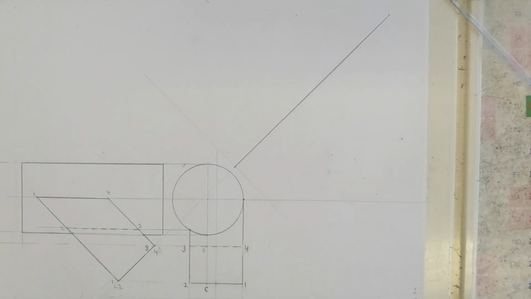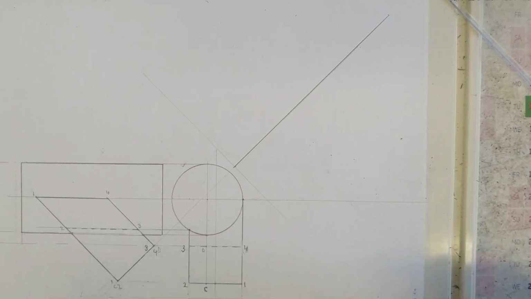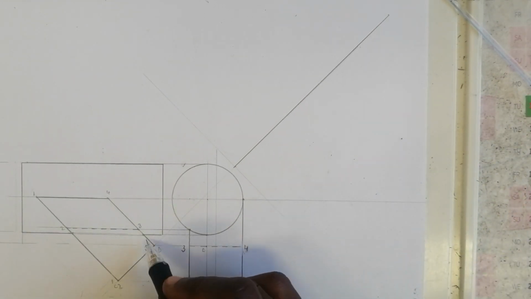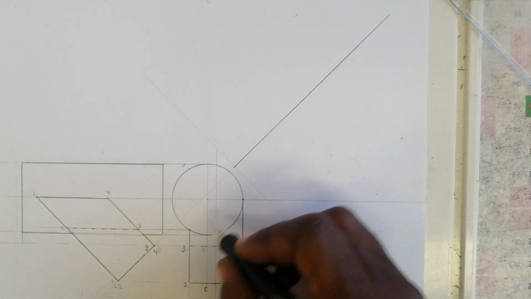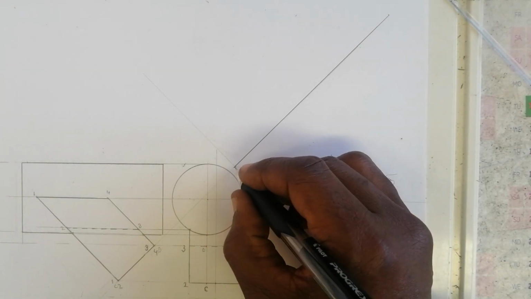Okay, now we'll start. What we'll do, we are going to take the values. Let's say we consider, let's start with 3. This is the corner 3.